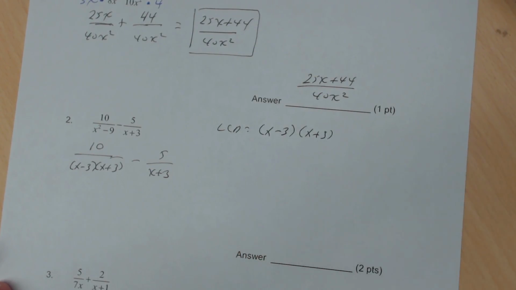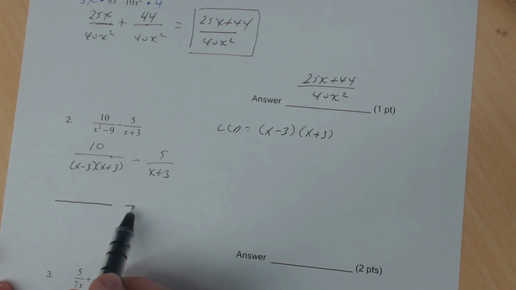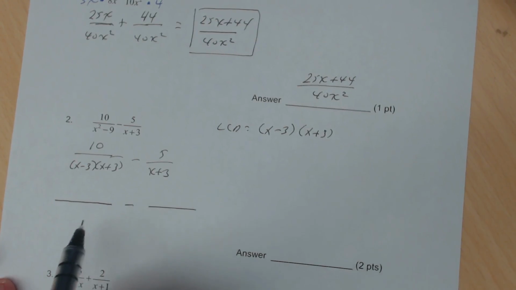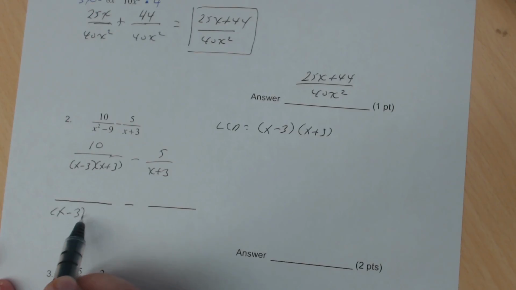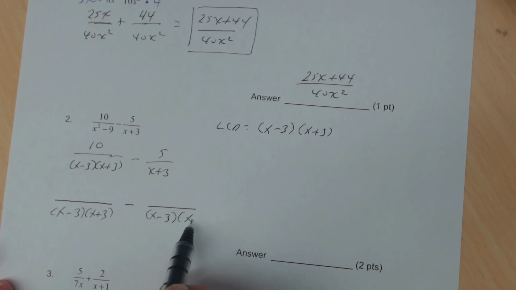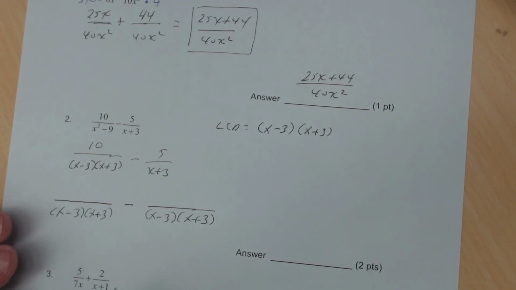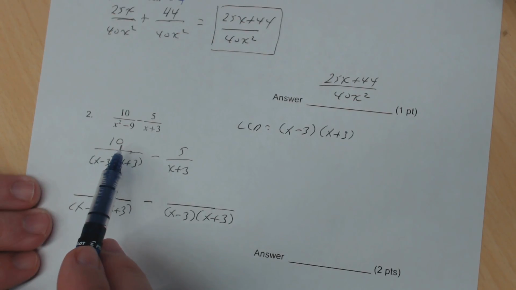So there's your LCD. So now the next step is to write 2 fractions with that denominator. So x minus 3, x plus 3, x minus 3, x plus 3. All right, so you're going to write 2 fractions with the denominator being the LCD. Okay, so now we're going to write equivalent fractions.